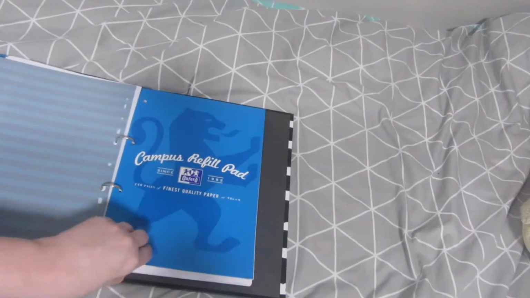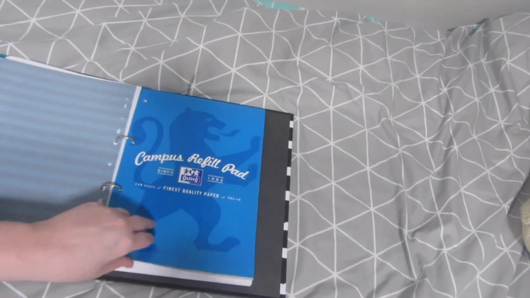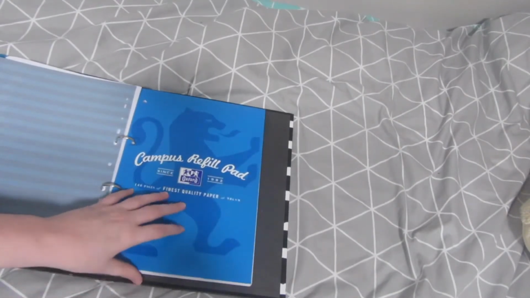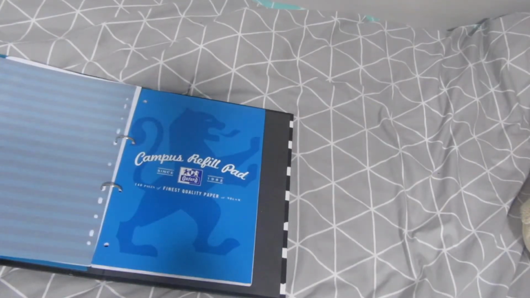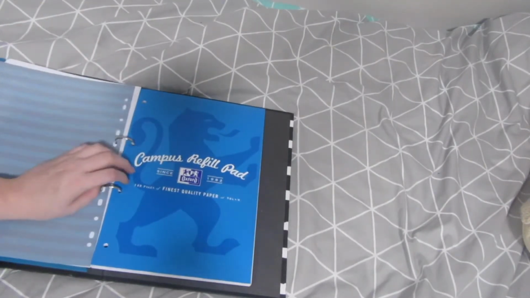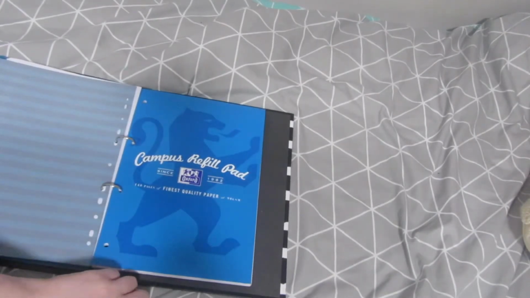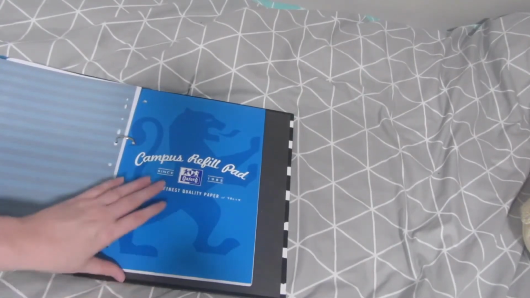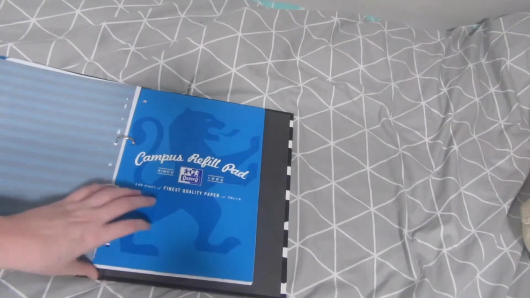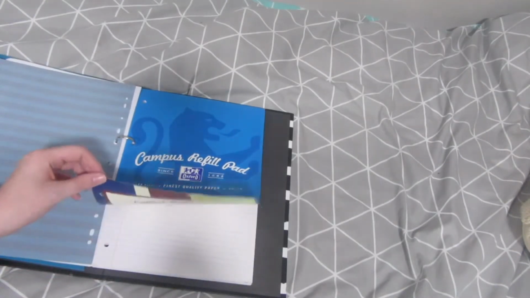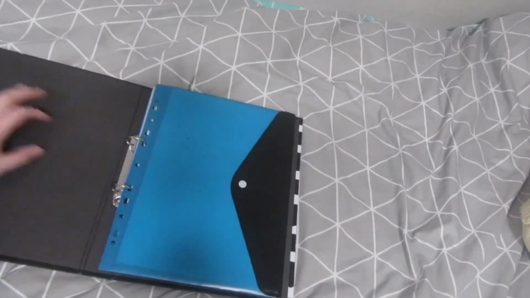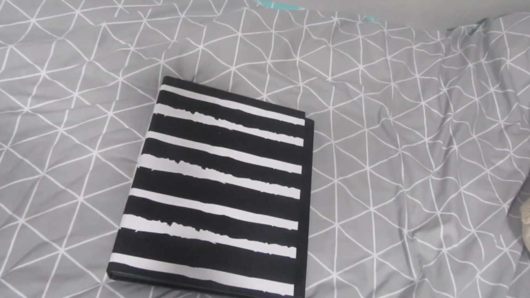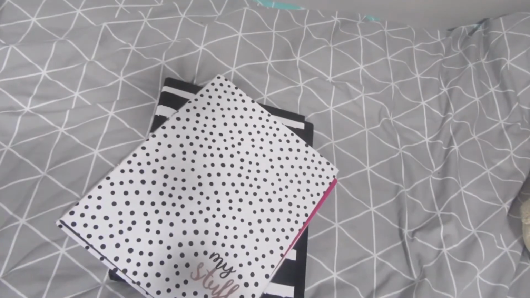I don't have a specific notebook for my dissertation just because it was a last minute addition to the timetable, so I didn't know I was having it. And to be honest, what we learn, we can't really be taught what to write as such. It's more just the ethics of the questionnaires that we have to do and stuff. So I've just got a pen and paper in here for when I have my dissertation lectures. So that is everything.